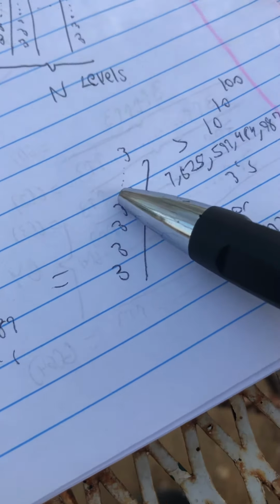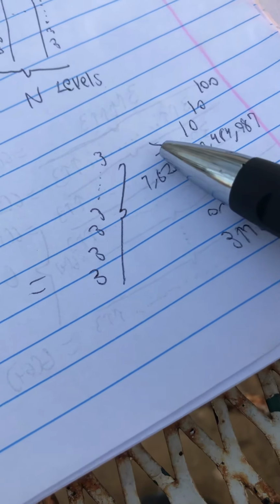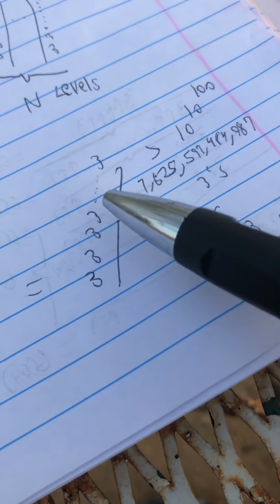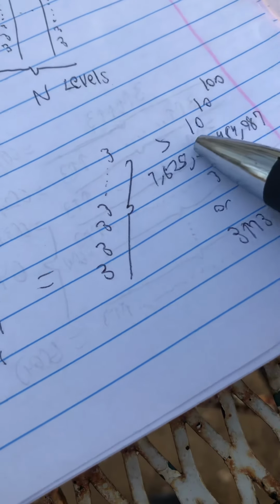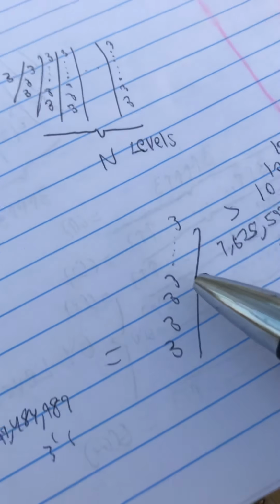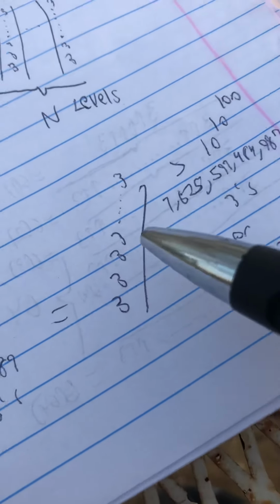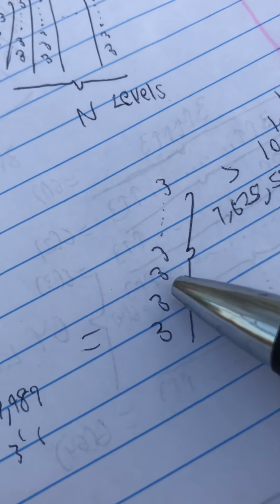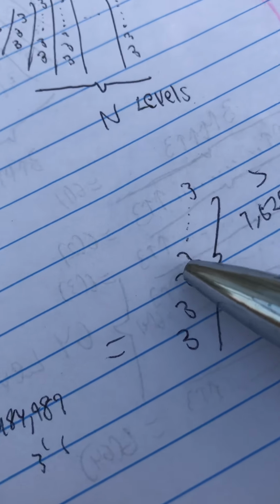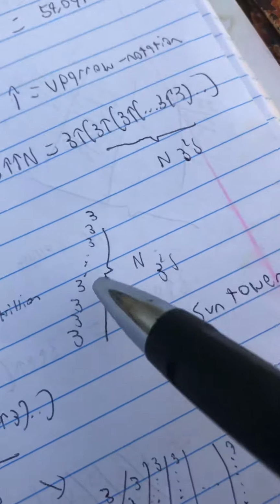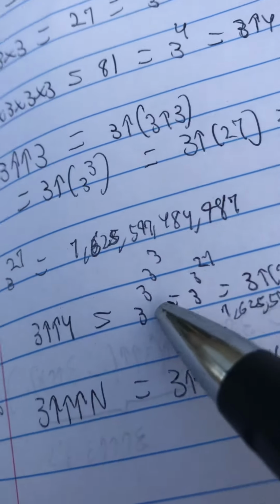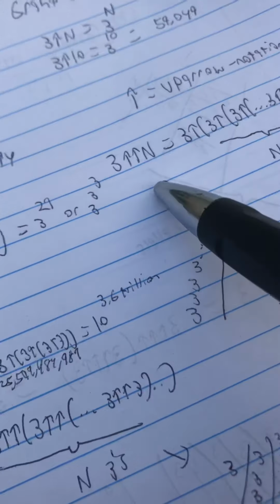Of course, this number is way bigger than a Googolplex. This number is also known as the Sun Tower, and of course there are n entries for 3 triple arrow n.